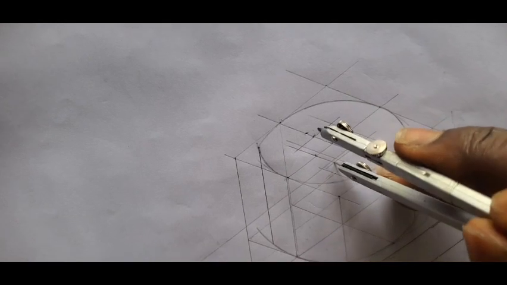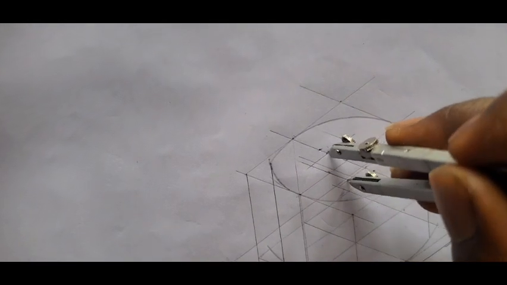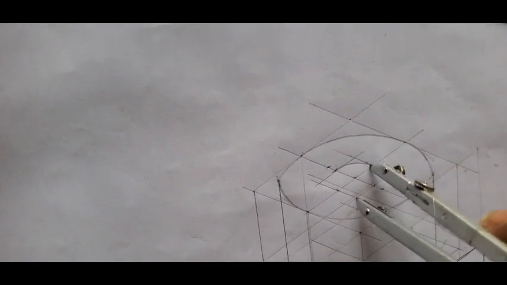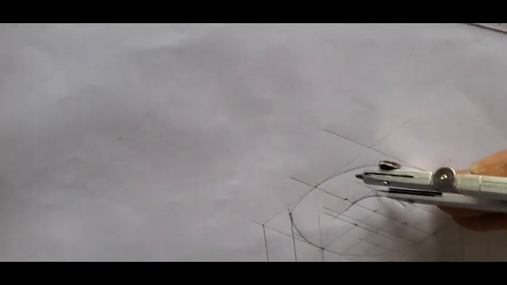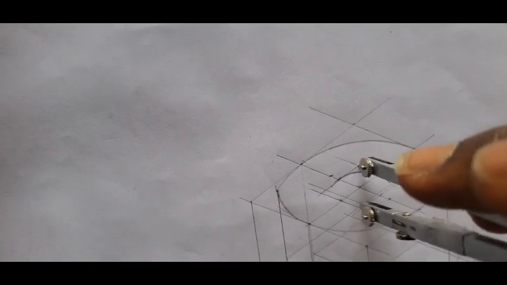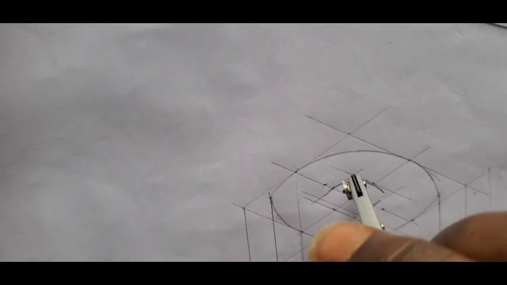Now, on this point, touching this point. From this edge again, touching this point.